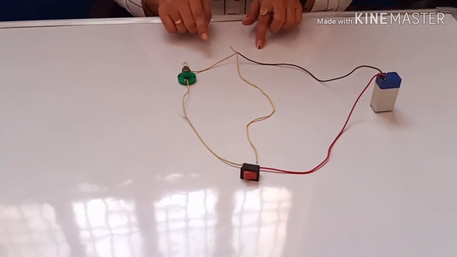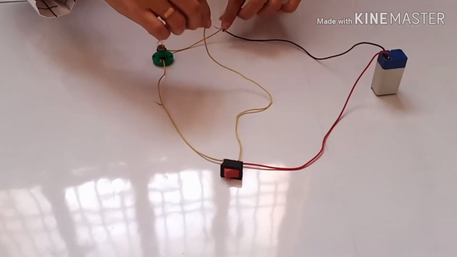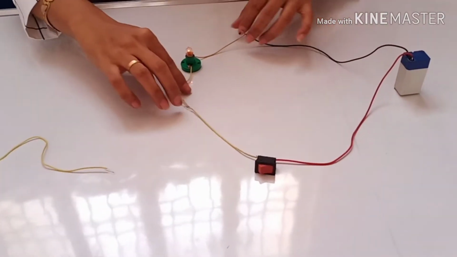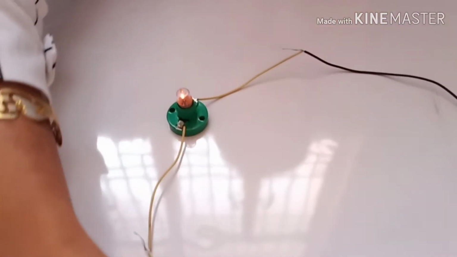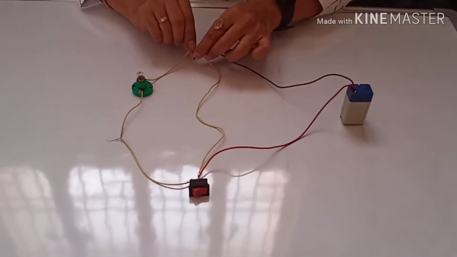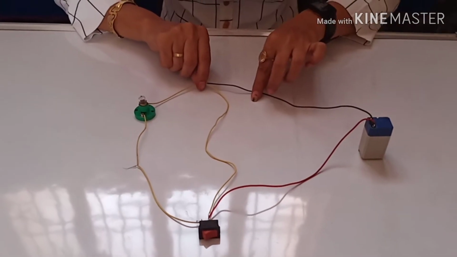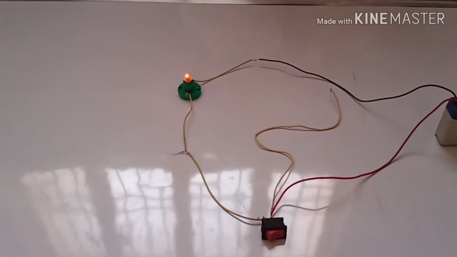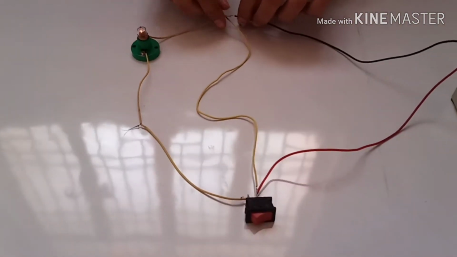Now see what happens if I detach this additional piece of wire once again from this bigger circuit. See what happens? Again the bulb has started to glow. Now see, if I connect this additional wire, the bulb stops glowing. And if I again detach it from there, then what happens? The bulb again starts to glow. Then what does it mean?